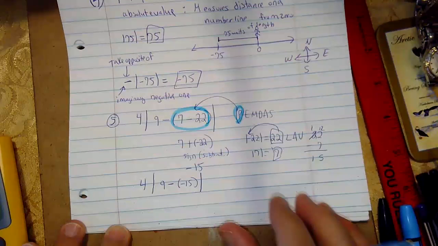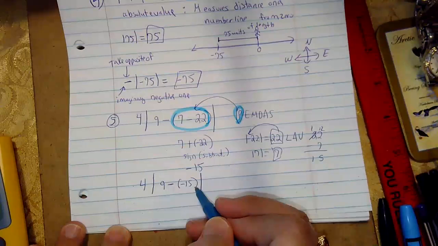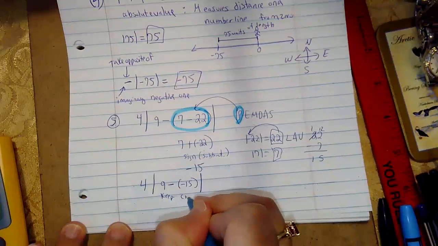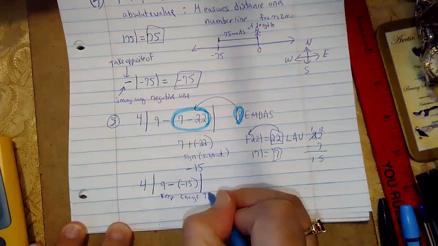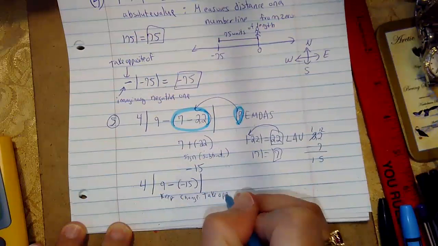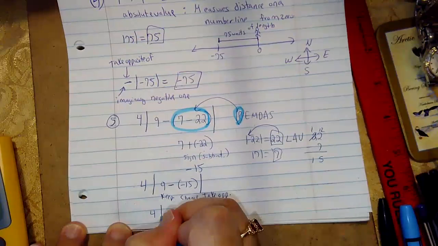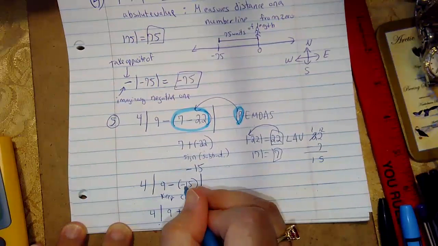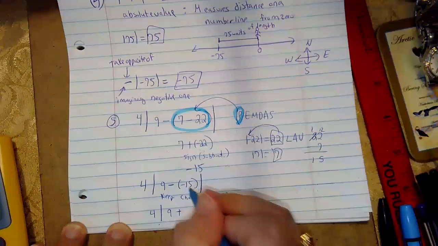And then again, keep, change, take the opposite. So that's going to happen here. Keep, change the subtraction to plus, and then take the opposite. So 4 absolute value, 9 plus, and the opposite value of negative 15 is a positive 15.